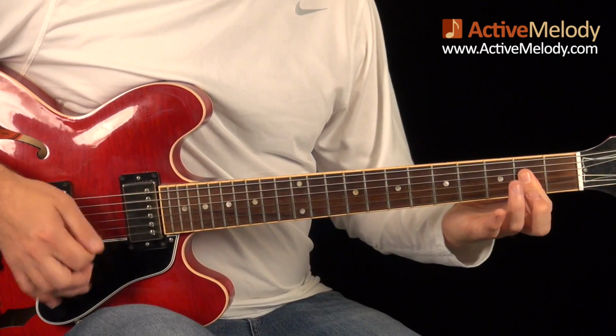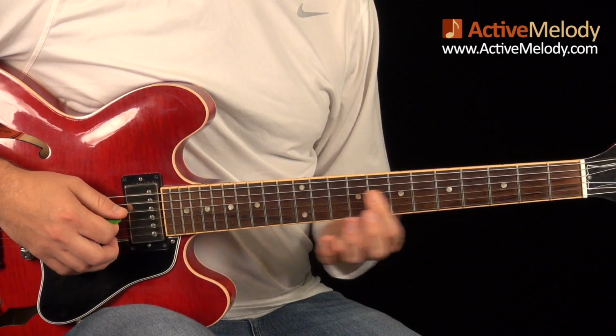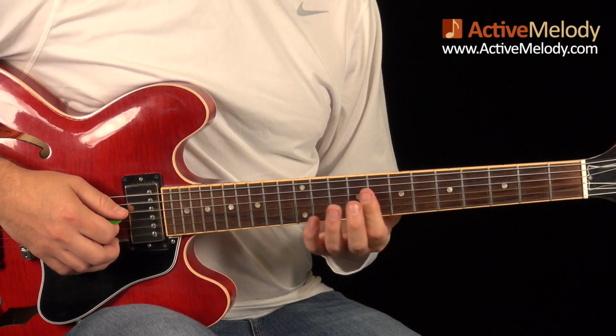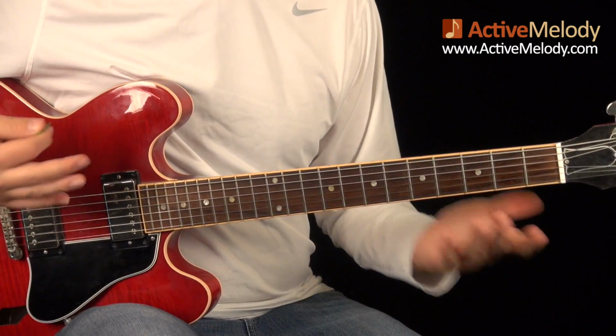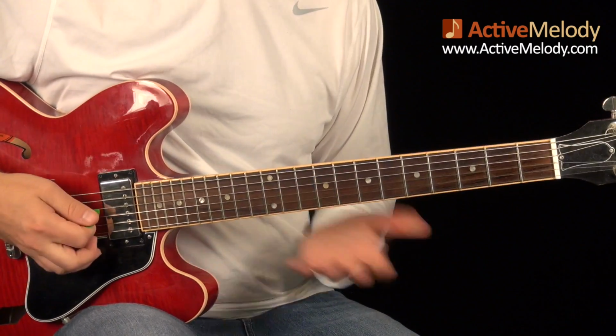Very easy way to make a 1, 4, 5. Now the thing I don't like is I'm jumping all over the neck, and that means there's room for error. I might miss one of those, especially if I'm playing in a band. So the name of the game here is to be efficient. So this is not efficient.